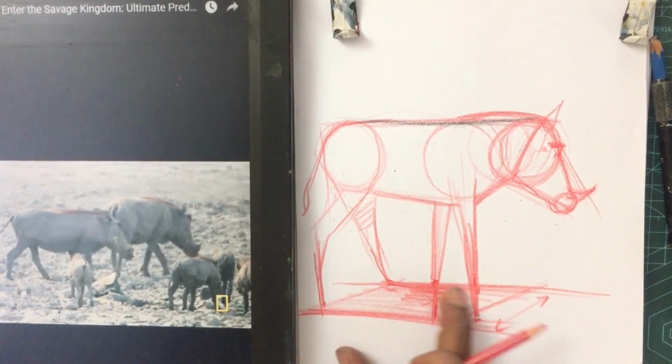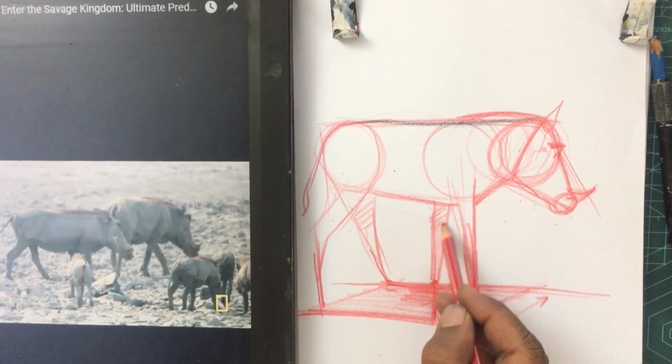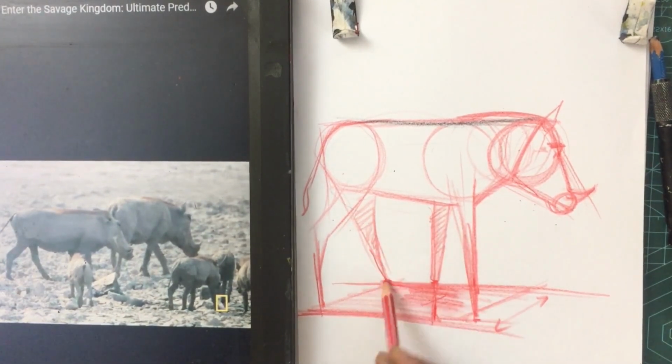How to create the distance? So this is the back leg, so it is smaller, and this is the front leg, so it is a little bigger. Okay, let's start the time now. That's the basic form.